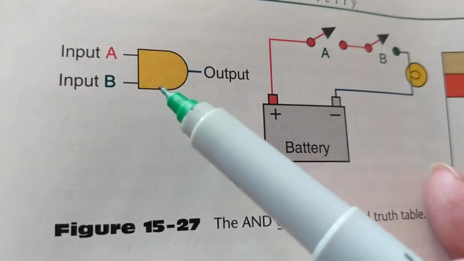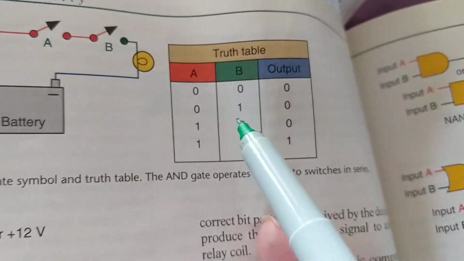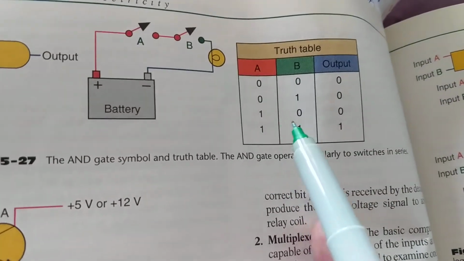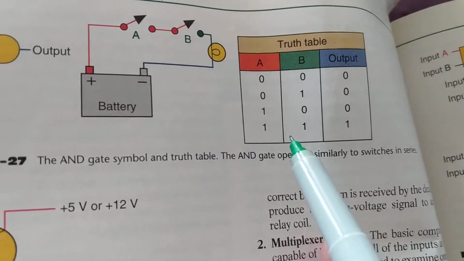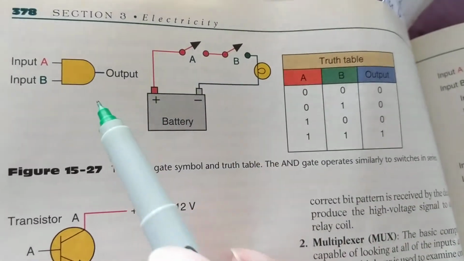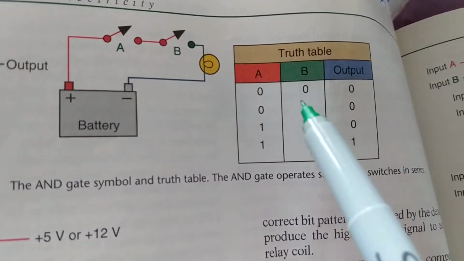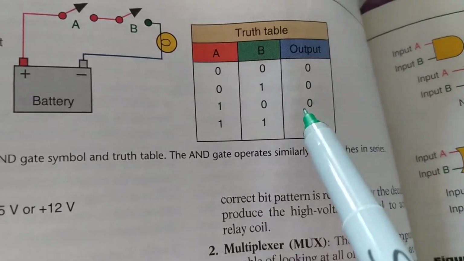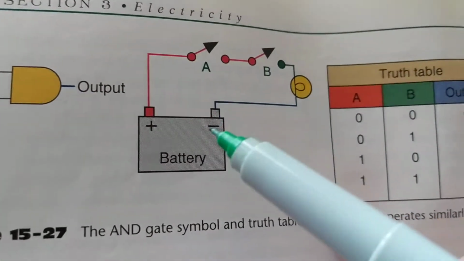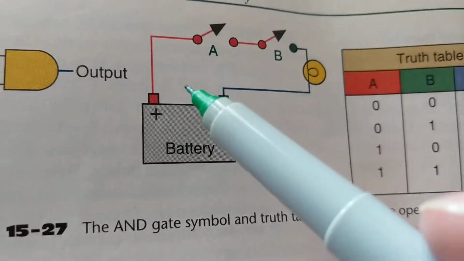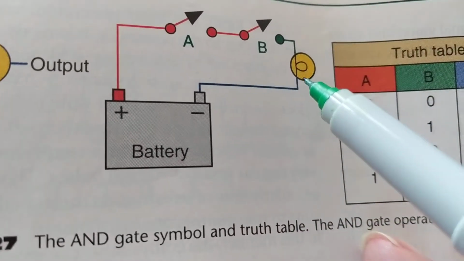You have all 1s, you get a 1. Look at the truth table over here. See, when you have both 1s, then you get a 1. If you don't have that combination, you get 0s. Now, I like the way they draw it, so if it's difficult to understand, look at this bulb over here.